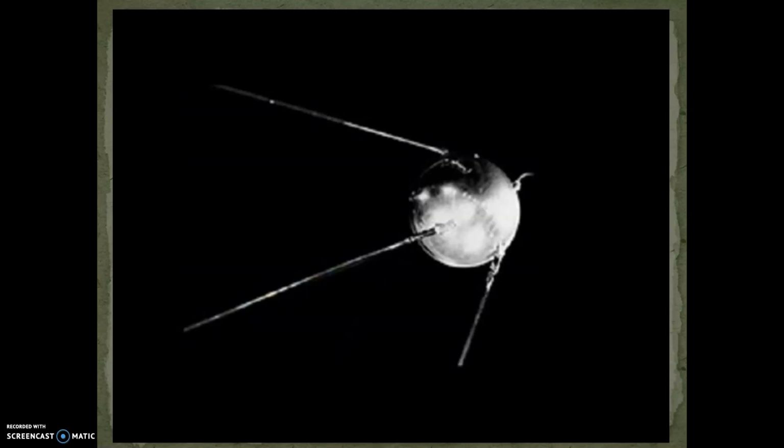Congress kind of flips out. What if they can put nukes up there? What if they can spy on us? All the possibilities, and also just the general fear that the United States was falling behind the Soviet Union. This rivalry between us will dominate many aspects of life.